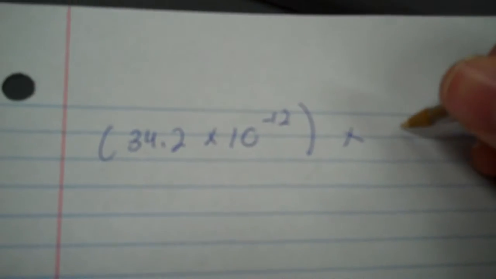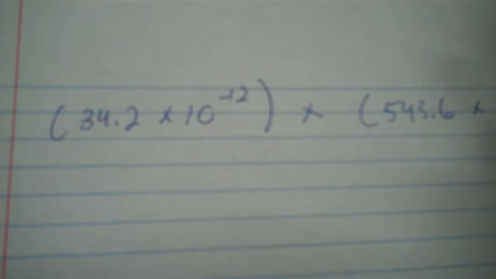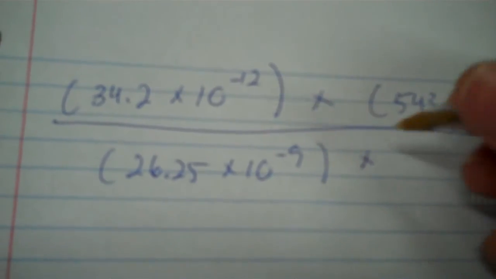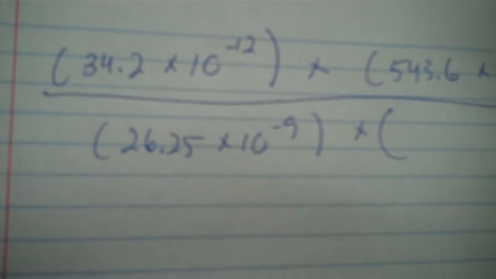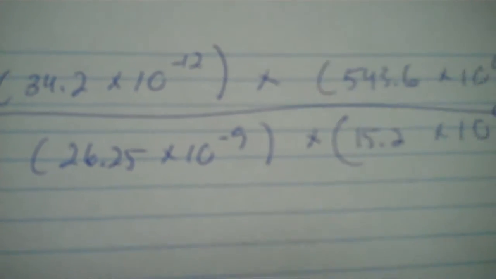So we've got, I forgot to put a parentheses there. 34.2 times 10 to the negative 12th times 543.6 times 10 to the 6th divided by 26.25 times 10 to the negative 9th times 15.2 times 10 to the 9th.